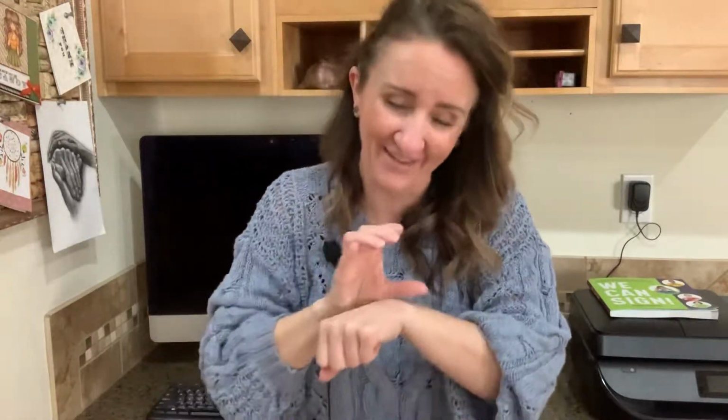Next we have the sign for church. This one we're going to make a fist, and then we're going to use a C hand shape and tap down on our wrist like that. So our signing hand is the one that's doing the motion. So church. Not to be confused with chocolate. They're almost the same sign. Oh man, I wish they went together a little bit better. So church and chocolate.